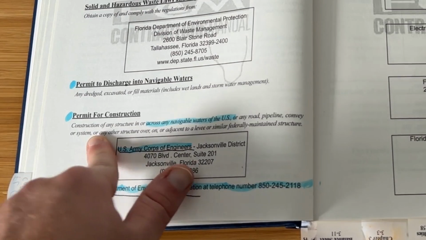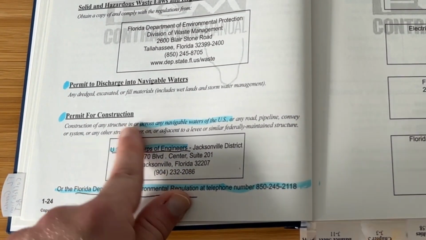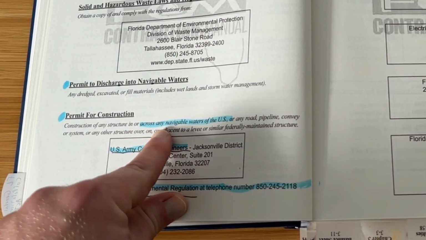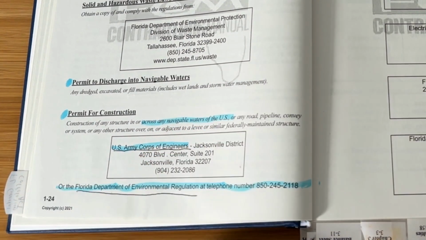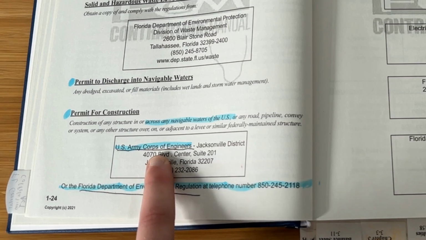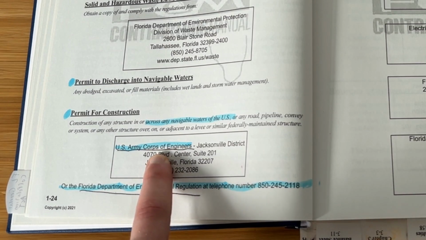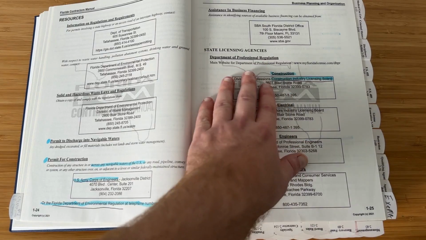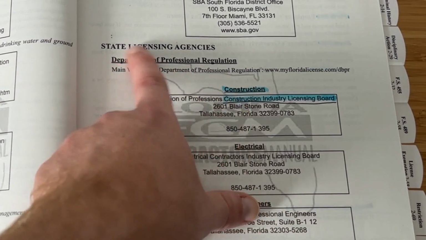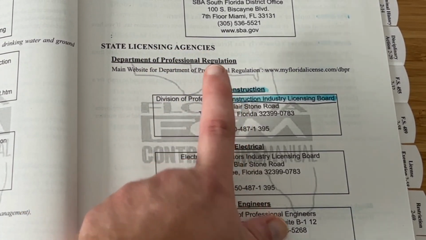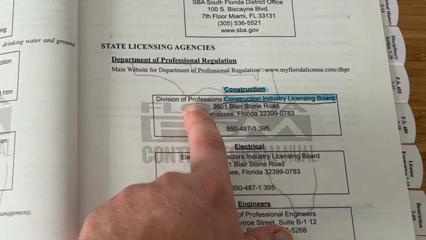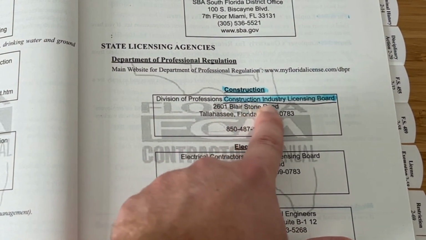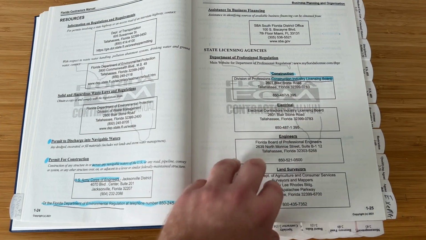This one I have underlined: permit for construction of any structure in or across any navigable waters of the U.S. is the responsibility of the U.S. Army Corps of Engineers or the Florida Department of Environmental Regulation. And then right here, state licensing agency. So who distributes the licensing for the construction? It's the Construction Industry License Board.